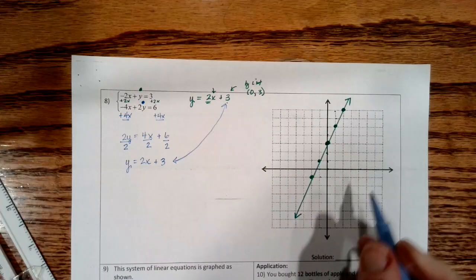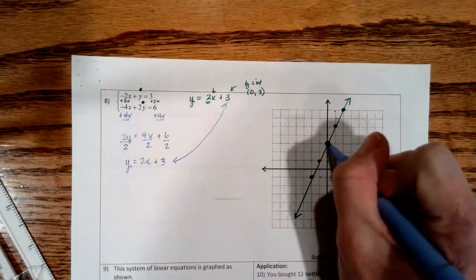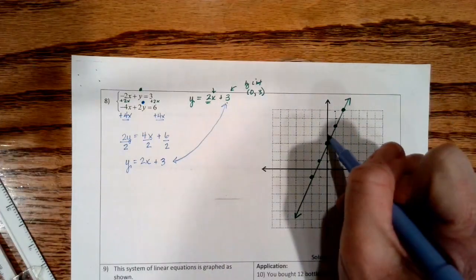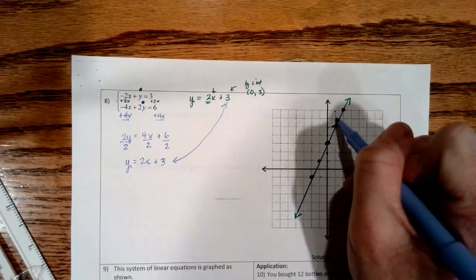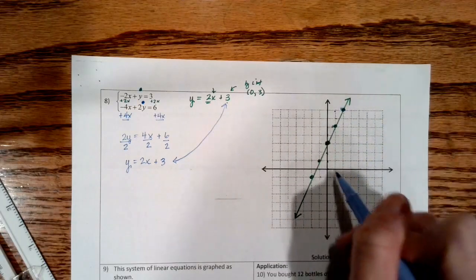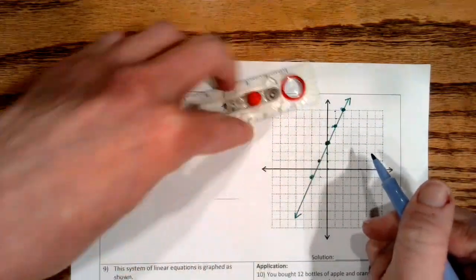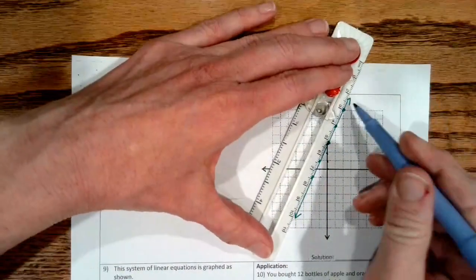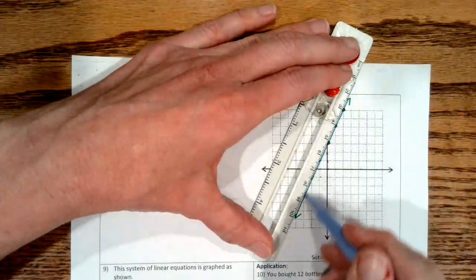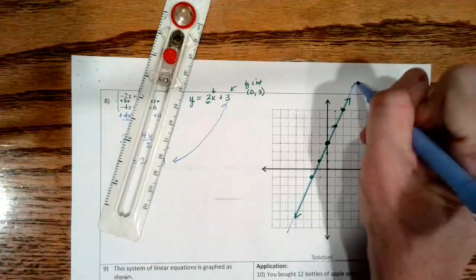It feels the same. When I graph my intercept of 3 and I count rise 2, run 1, rise 2, run 1, I notice that I'm drawing my lines on the same exact lines that were there before.